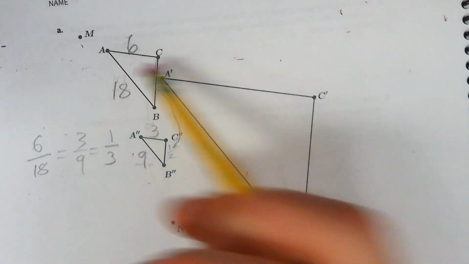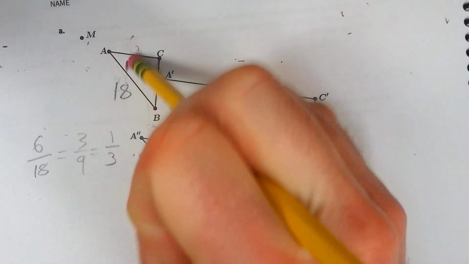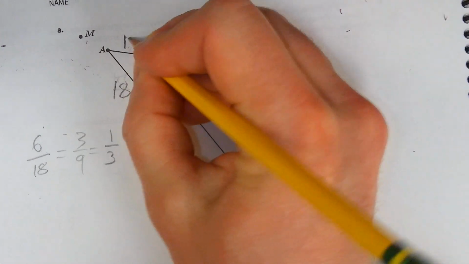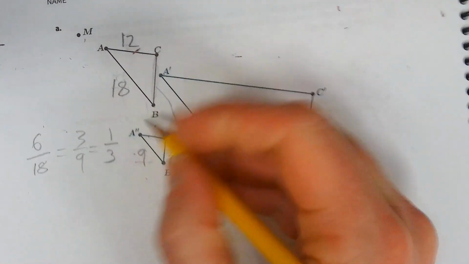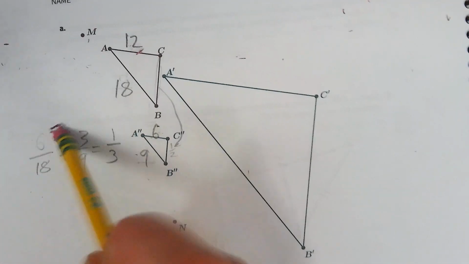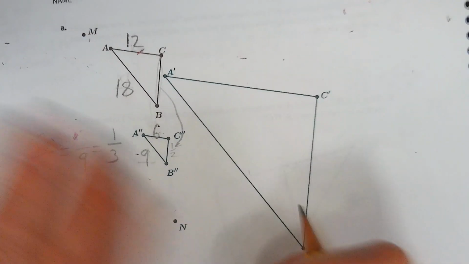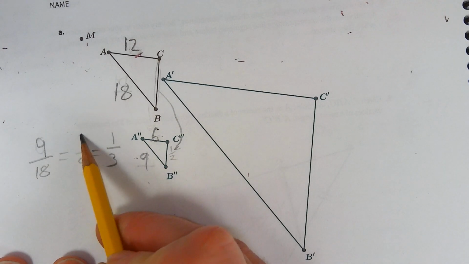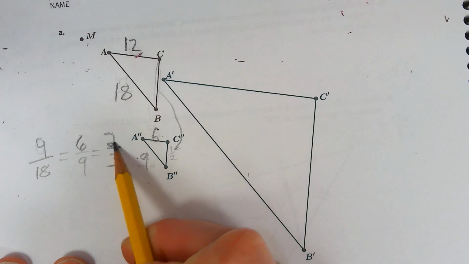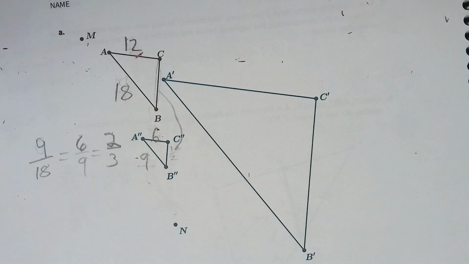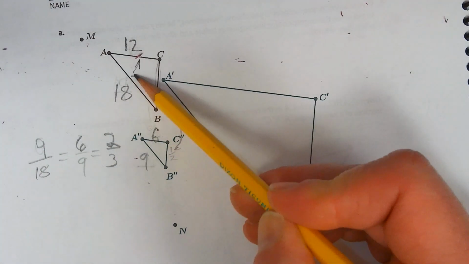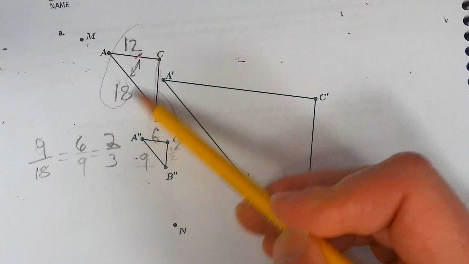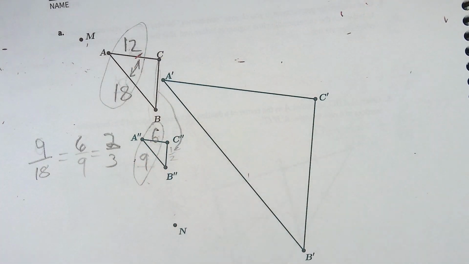Oh, because I screwed this up. This shouldn't be 6. Dang it. This should be 12. And this shouldn't be 3. This should be 6. It was still proportional, but just not the proportion I wanted. 2/3 is what I wanted. There we go, 2/3. So this establishes proportionality, that when you compare two sides on the same triangle, before and after, the proportion is the same before and after.